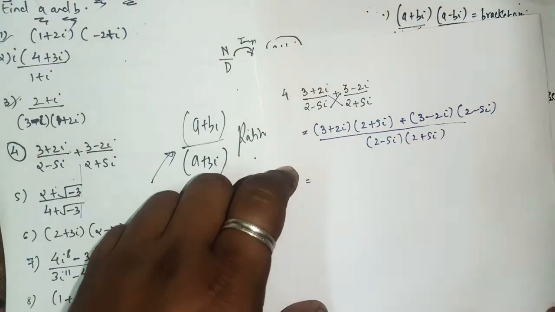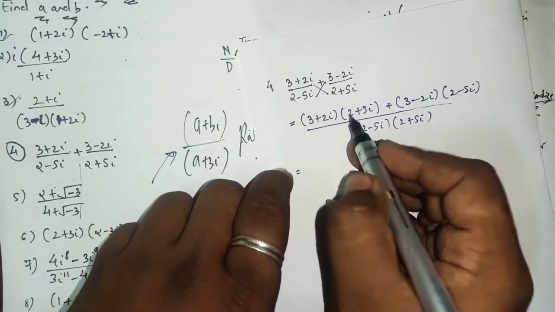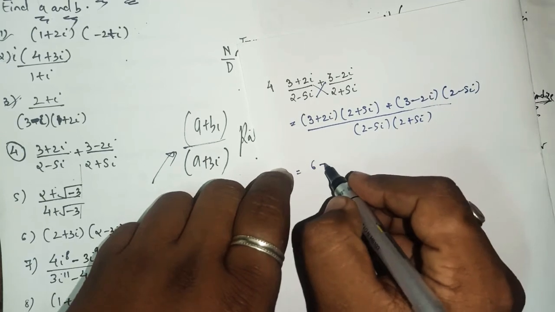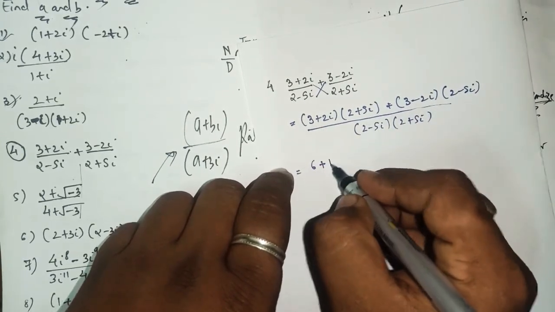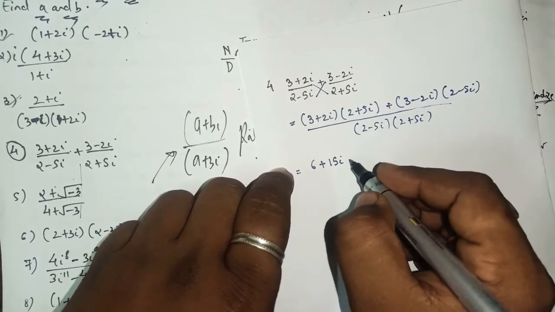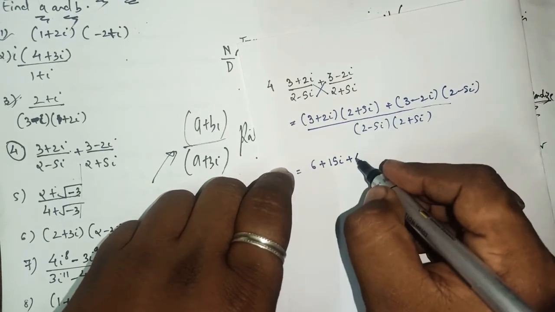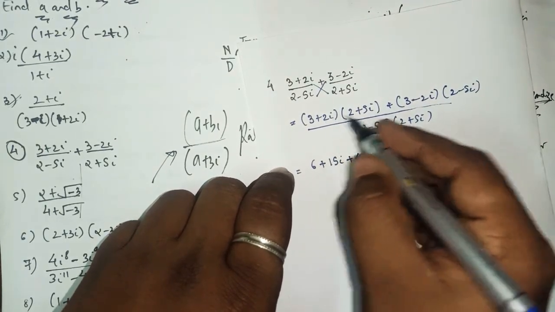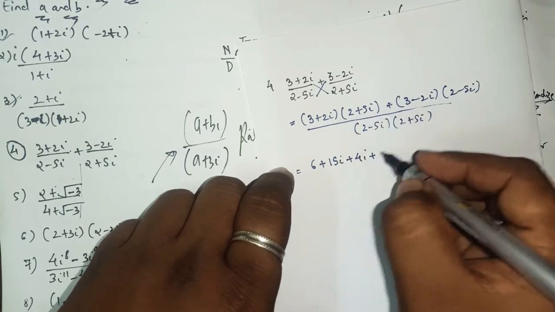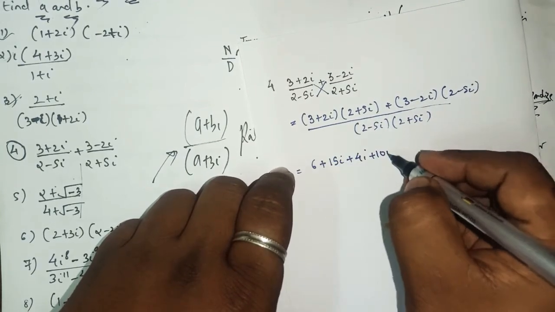I hope you all might be knowing how to do this step. 3 2s are 6, 3 5s are 15, then with 2, 2 2s are 4, plus, 2 5s are 10, i into i is i square.